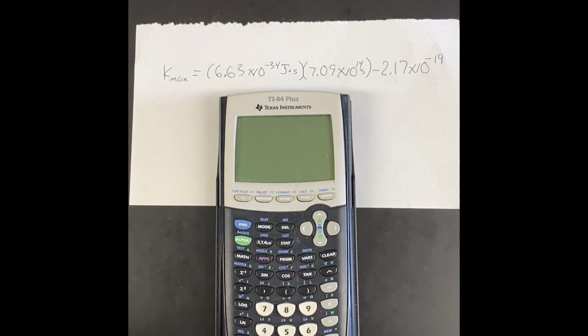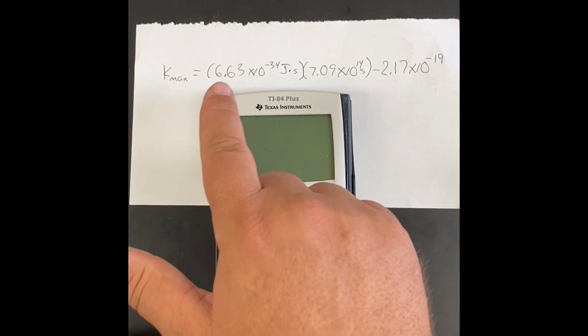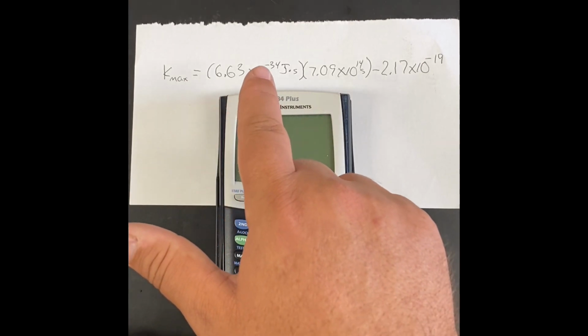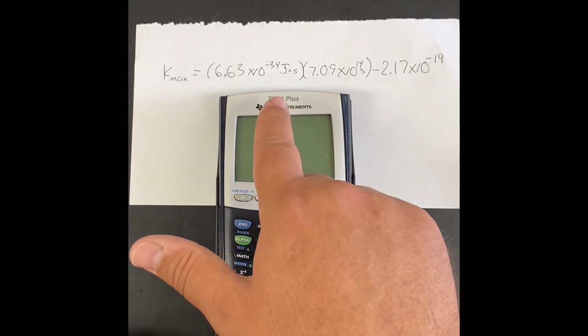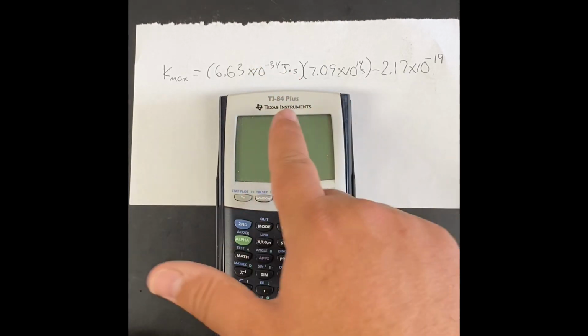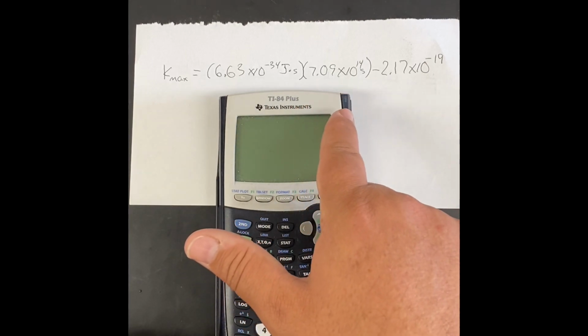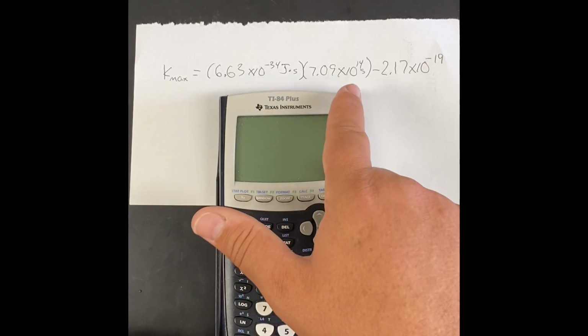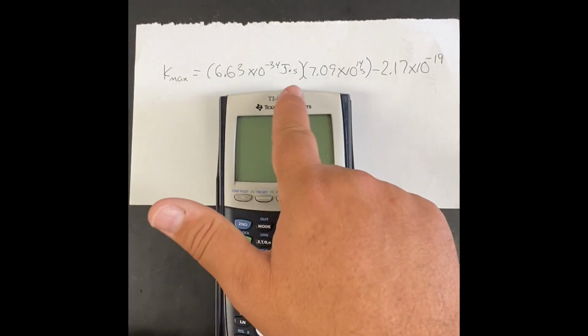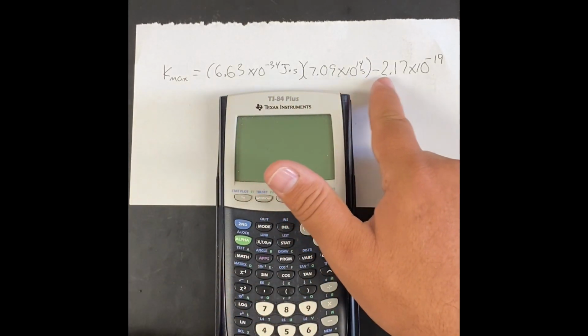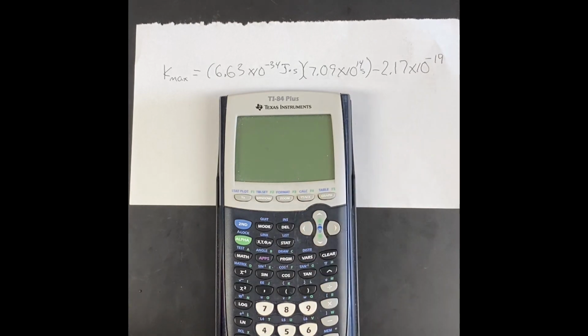Letter G. We have 6.63 times 10 to the negative 34. Forget about the units there, the joules, second, and the second. Forget about that. Just put in the numbers. Times 7.09 times 10 to the 14, excuse me. And then once we multiply those two, we're going to hit enter, minus 2.17 times 10 to the negative 19. Let's see how this looks.